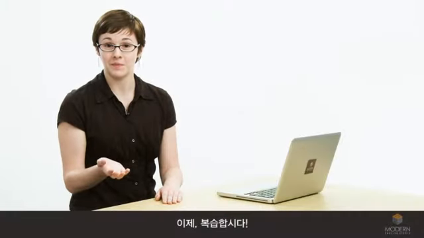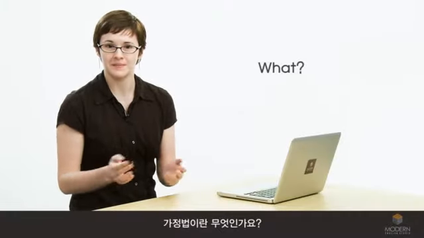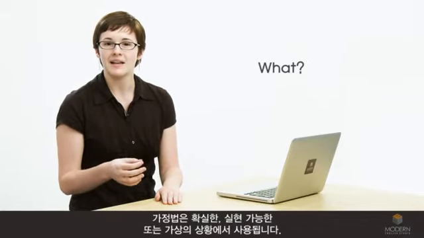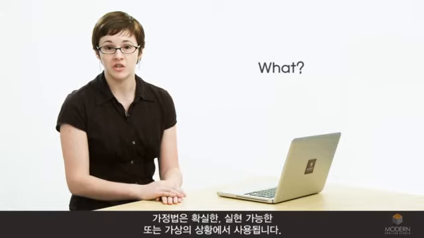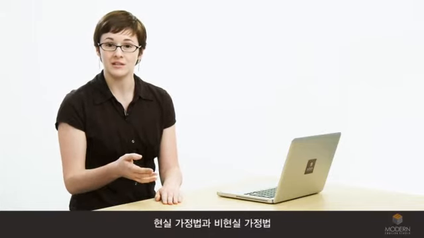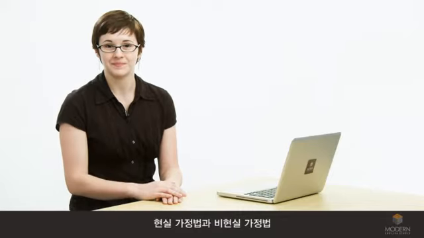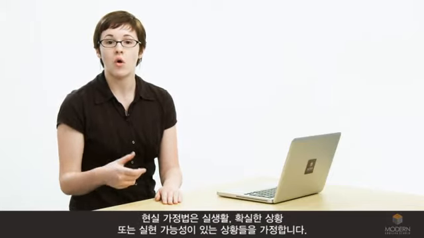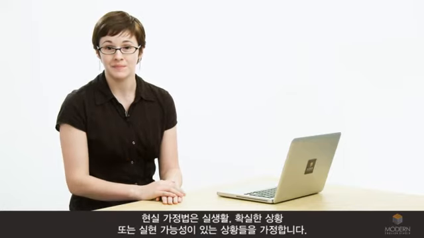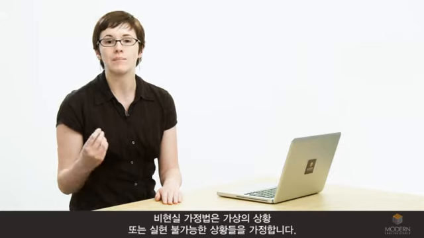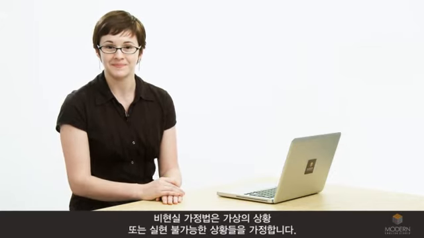Now, let's review. What are conditionals? They're used to talk about certain, possible, or imaginary situations. There are two kinds of conditionals, real and unreal. Real conditionals describe real life, certain, or likely situations. Unreal conditionals describe imaginary or impossible situations.